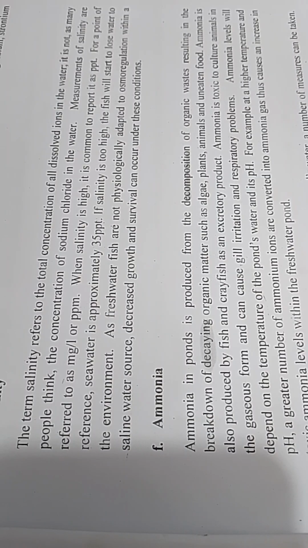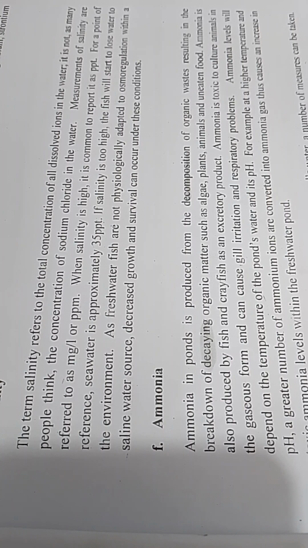Ammonia level will depend on the temperature of the pond water and its pH. For example, at a higher temperature and pH, a greater number of ammonium ions are converted into ammonia gas that cause an increase in toxic ammonia level within a freshwater pond.